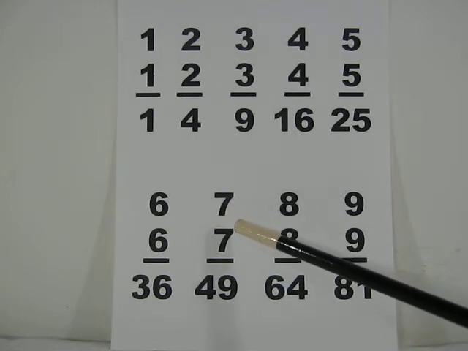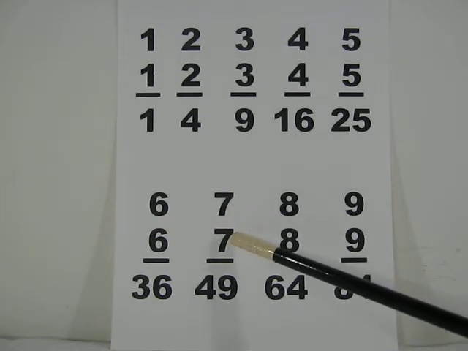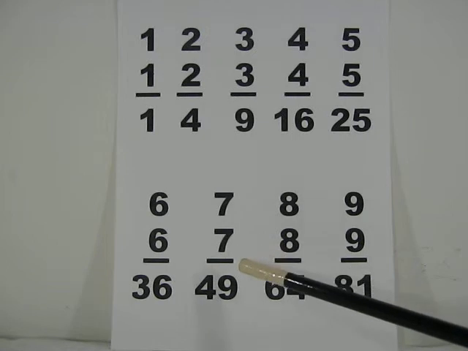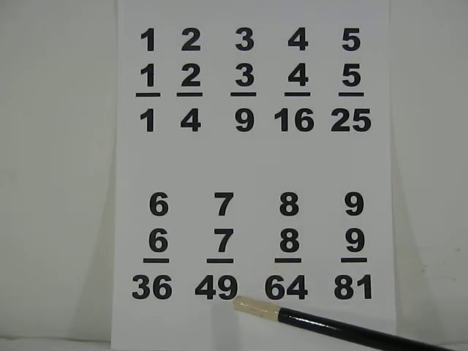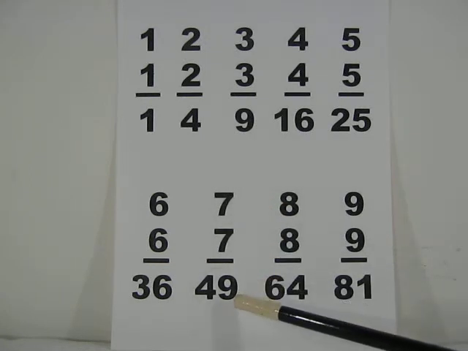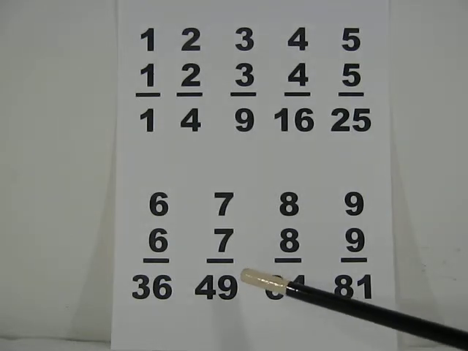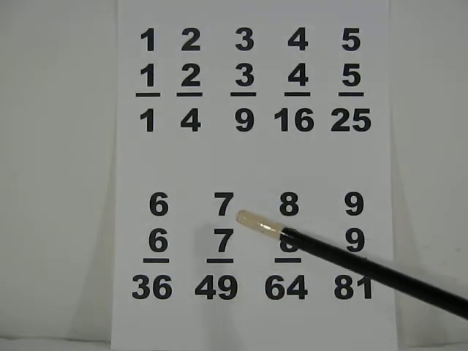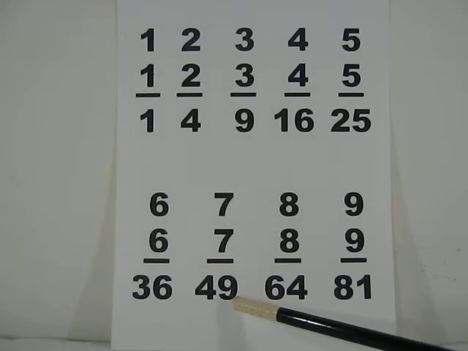And when you see these two sevens, 7 times 7 equals 49, think of the football team, San Francisco 49ers. 7 times 7 is 49. You can also think of the California Gold Rush, because those miners were called 49ers. 7 times 7 is 49.